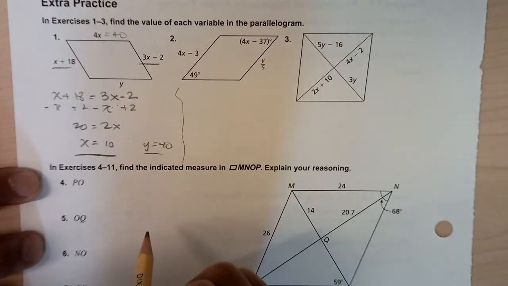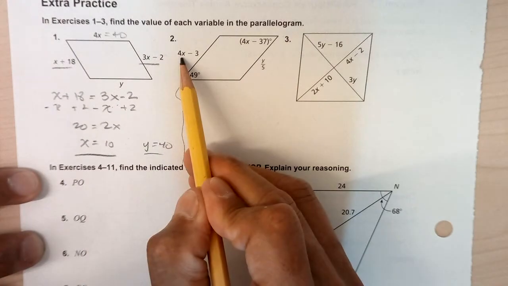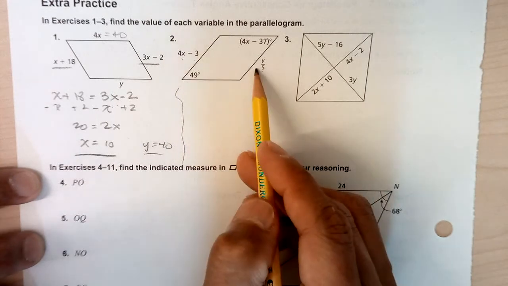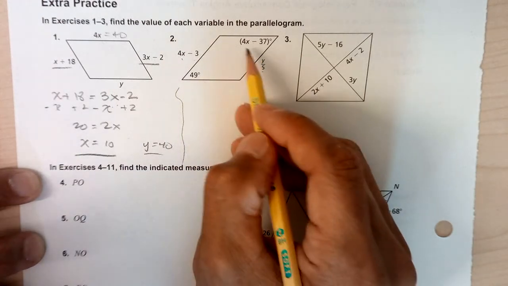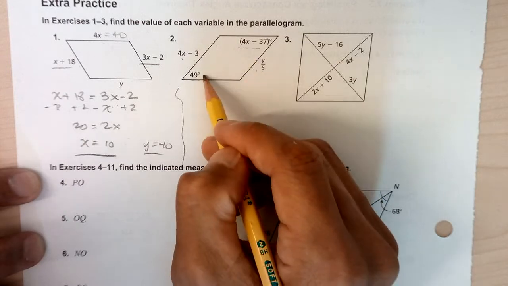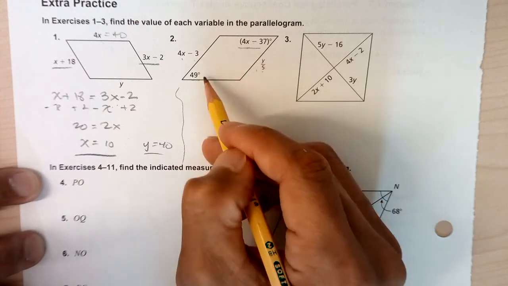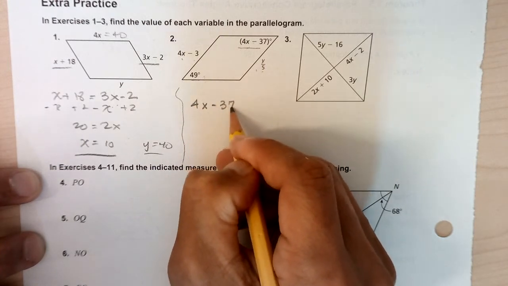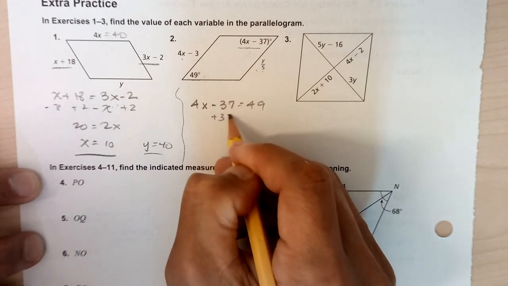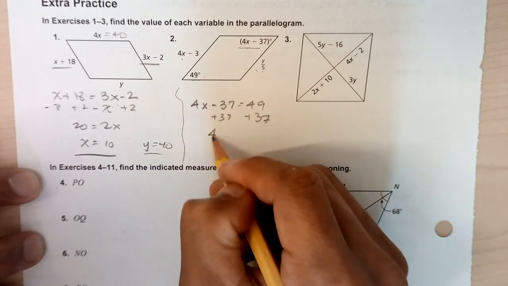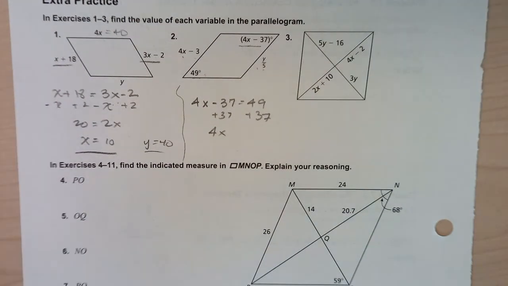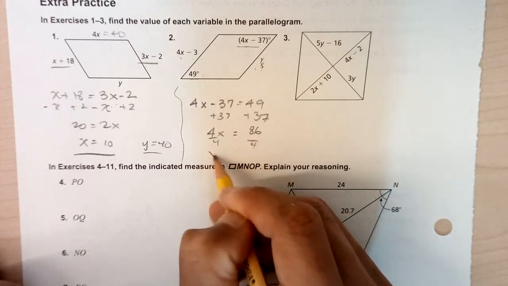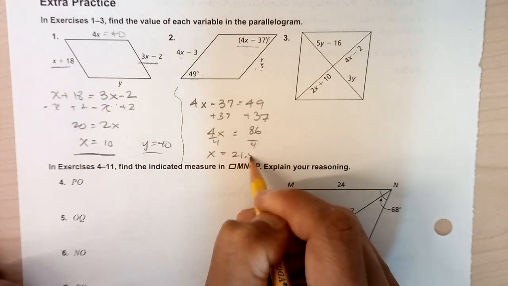All right, and then on number 2, you could set 4x minus 3 equal to y over 5, but you run into the same problem as number 1. You would have two variables in there. So the other equation that you could set up is using these interior angles. These are opposite angles. The opposite angles in a parallelogram are congruent. So you could set up 4x minus 37 is equal to 49, and then solve that for x. Add 37 to each side. 4x is equal to 86. If we divide each side by 4, x is 21 and a half.